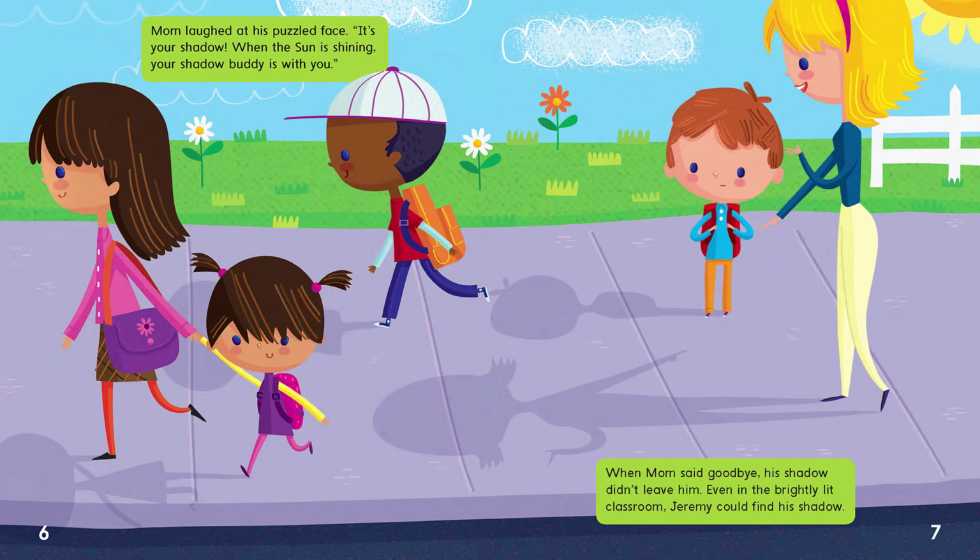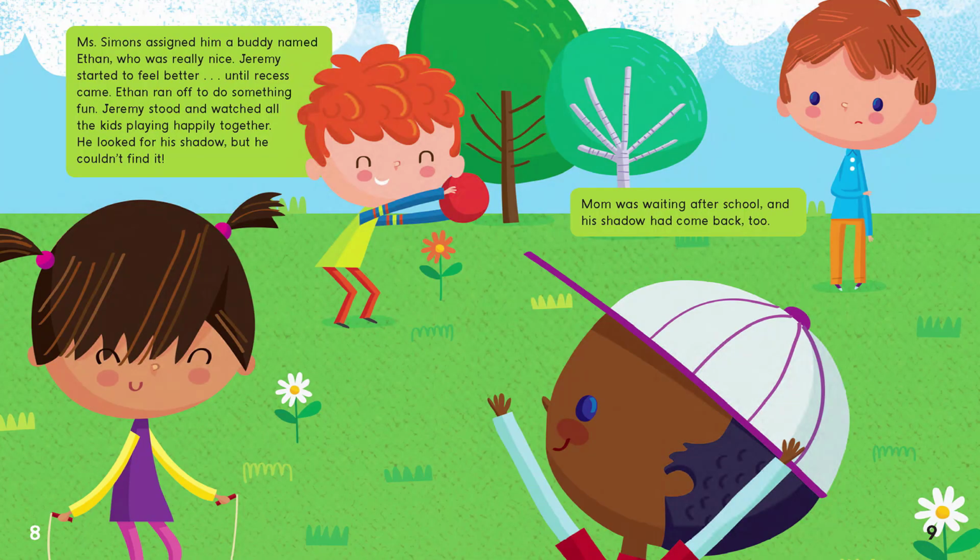When Mom said goodbye, his shadow didn't leave him. Even in the brightly lit classroom, Jeremy could find his shadow. Miss Simmons assigned him a buddy named Ethan, who was really nice. Jeremy started to feel better. Until recess came. Ethan ran off to do something fun. Jeremy stood and watched all the kids playing happily together. He looked for his shadow, but he couldn't find it. Mom was waiting after school, and his shadow had come back too.